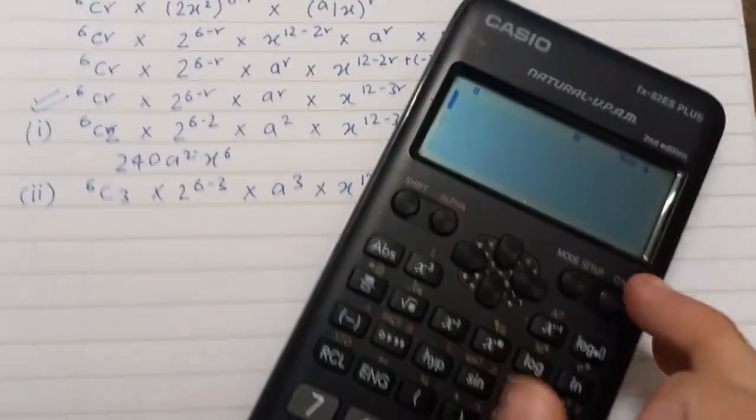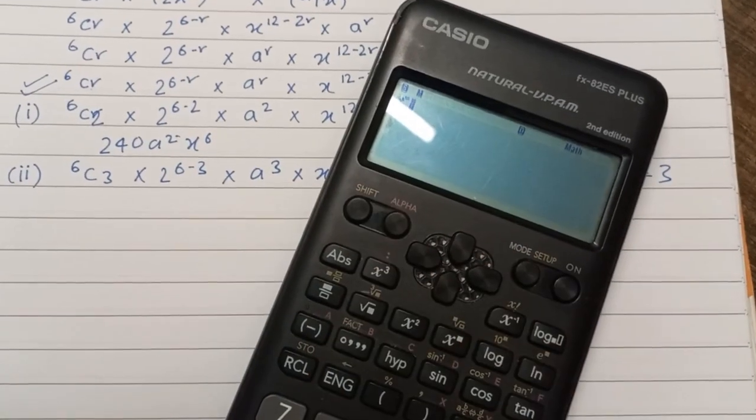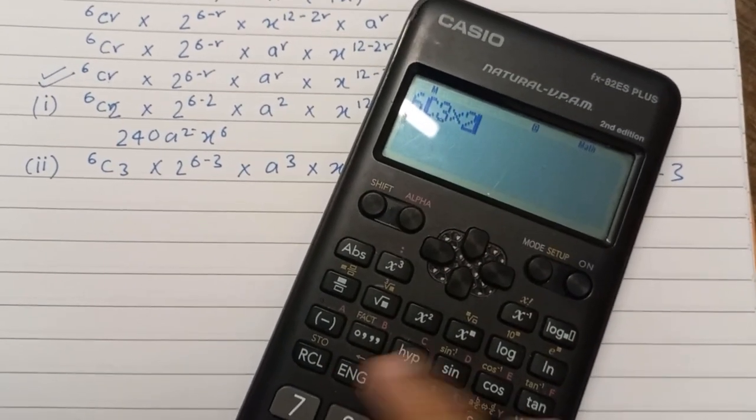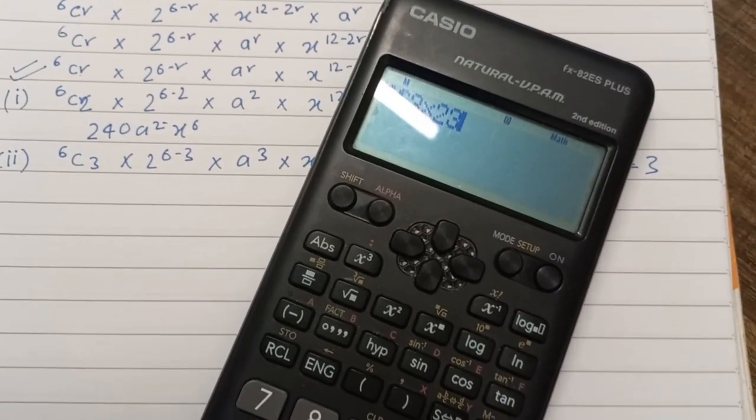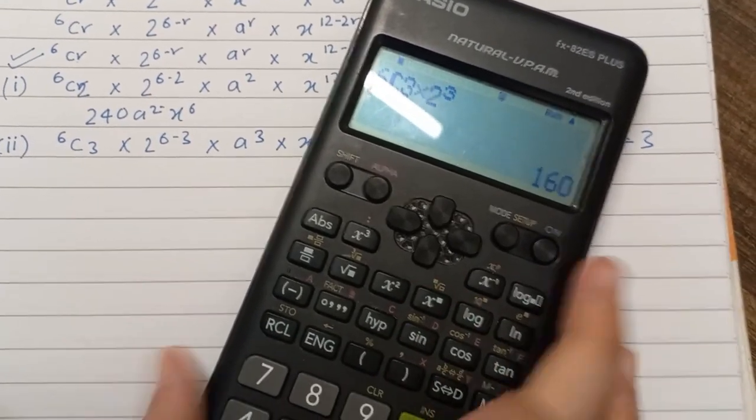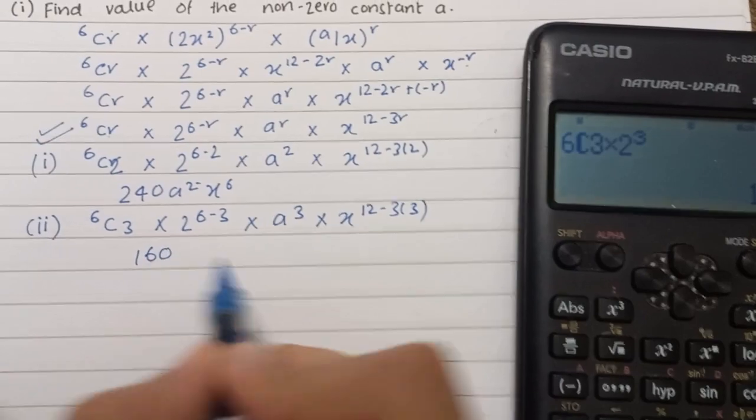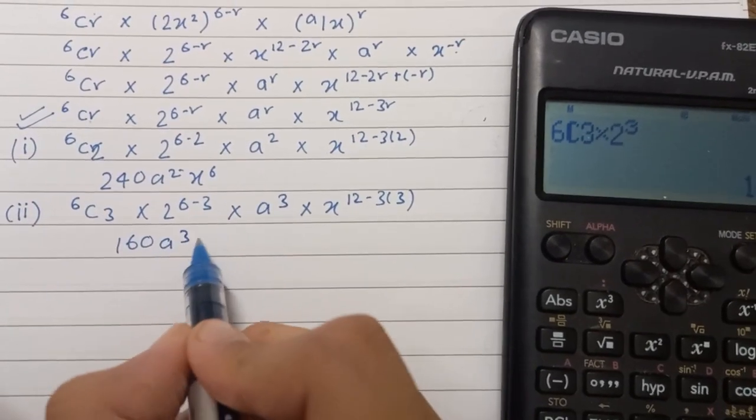So now solving this on the calculator, we'll do 6C3 into 2 raised to the power 6 minus 3, which is 3. So it's going to be 160a³x³.